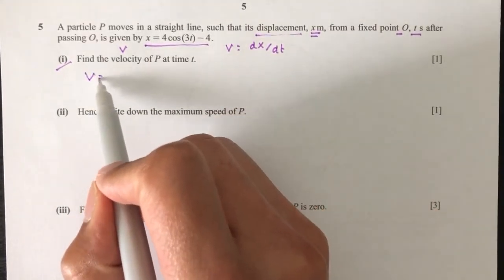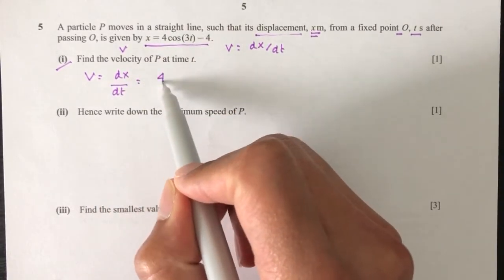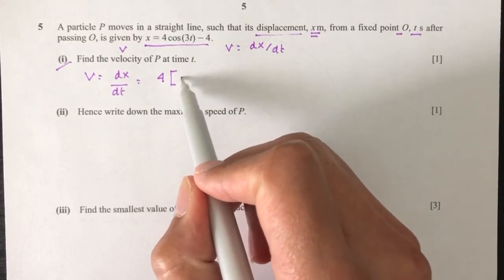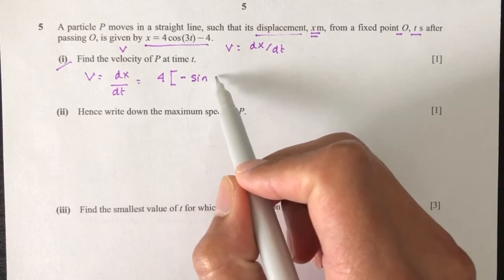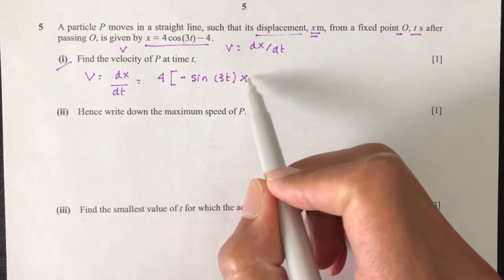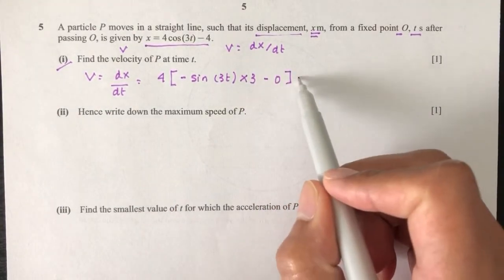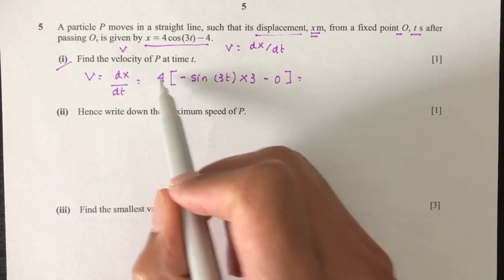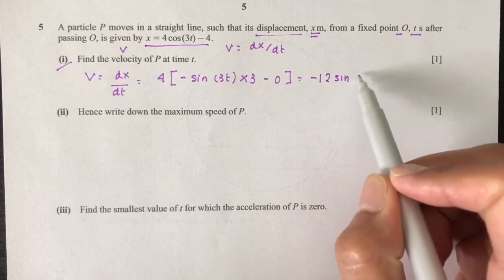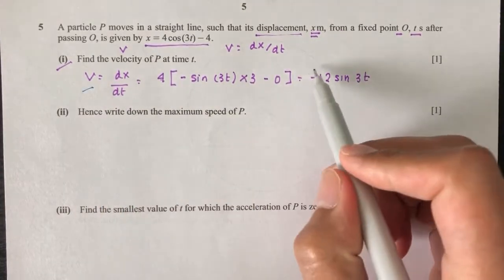So v equals dx by dt. So this is 4, and then cos becomes minus sine, and 3t. We have to differentiate the inside as well, so times 3, and 4 becomes 0. So let's simplify. We have 4 times 3, which is 12. That'll be minus 12 sine 3t. So this is your velocity v.